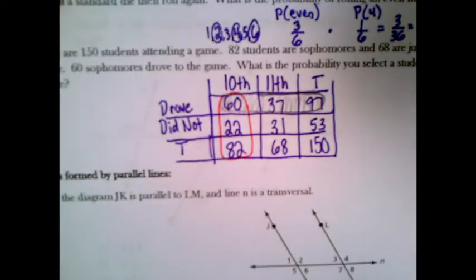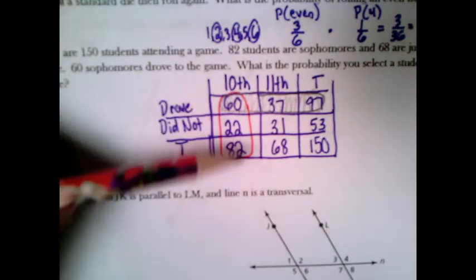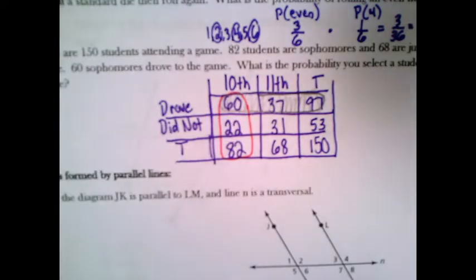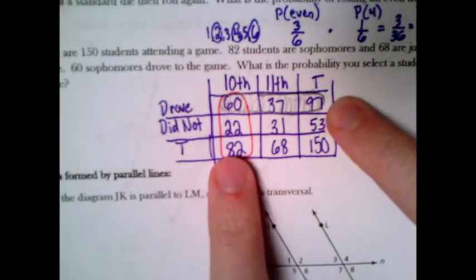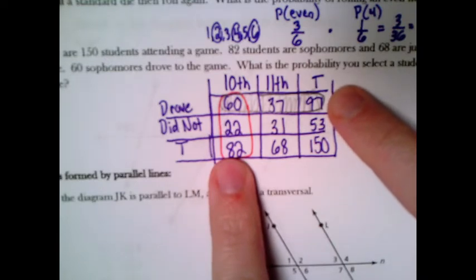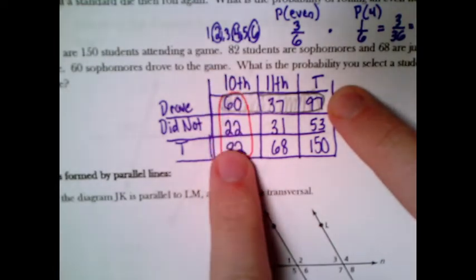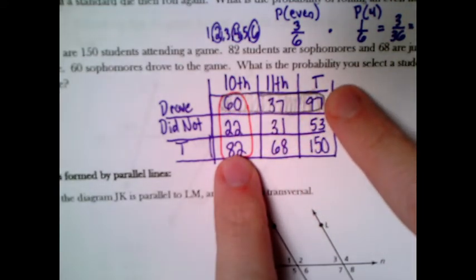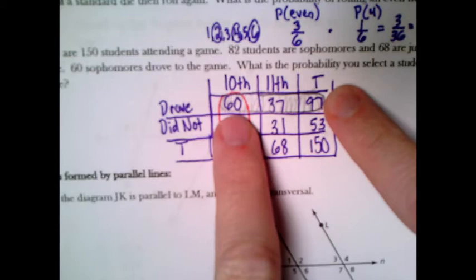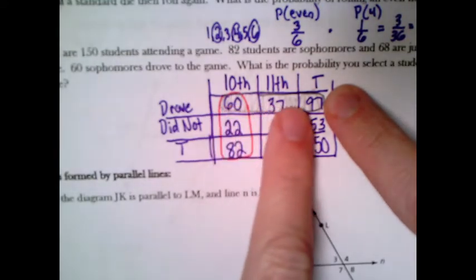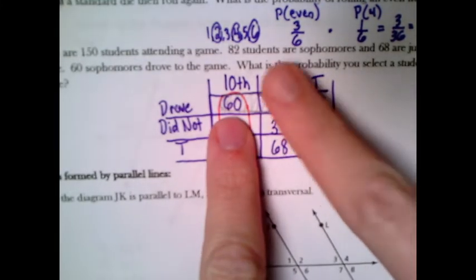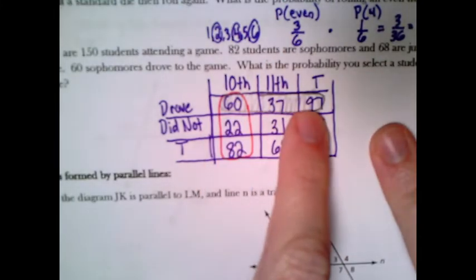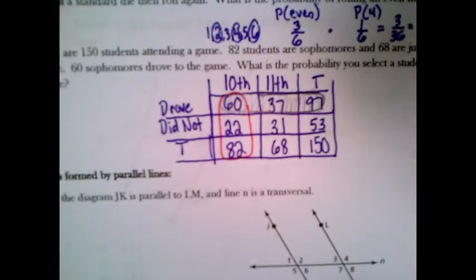If you look, I've circled the number 60 twice. I've circled it here and I've circled it here, which means that I can't add these two together, 82 and 97, because I want 10th graders, and there's 82 total, and I want who drove, and there's 97 total. But this 60 is used in both, which means I would count those 60 kids in this total and 60 in that total. And you can't double count people.